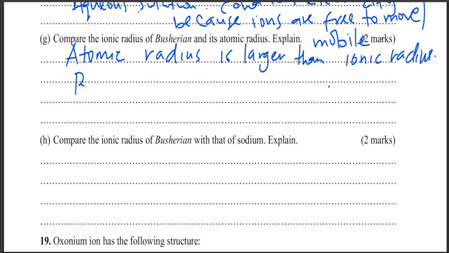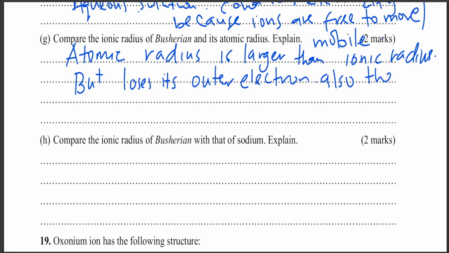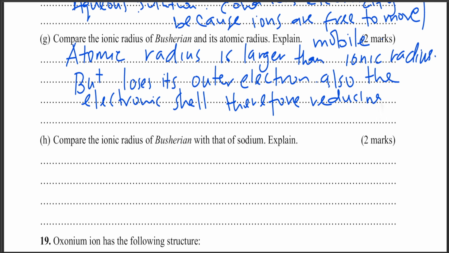So Busherian, which becomes Busherian plus, loses its outer electron. So when it's in ion form, it loses its outer electron, and at the same time, losing the outer electron, it also loses the shell, the electronic shell. Therefore, reducing in size. So that is the best answer.